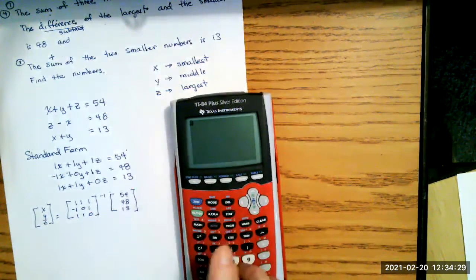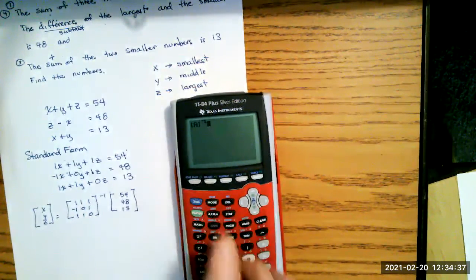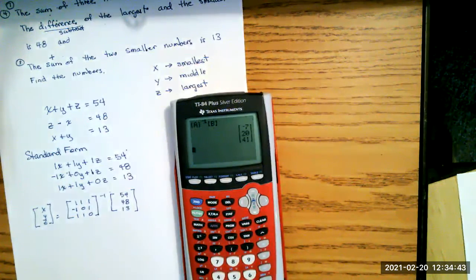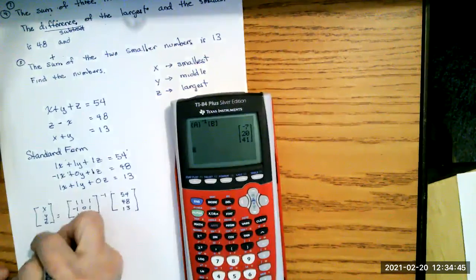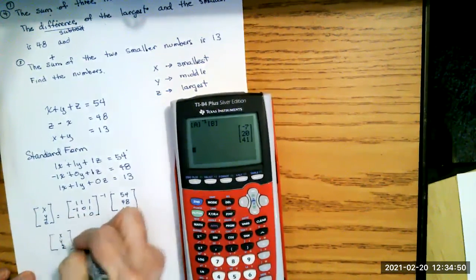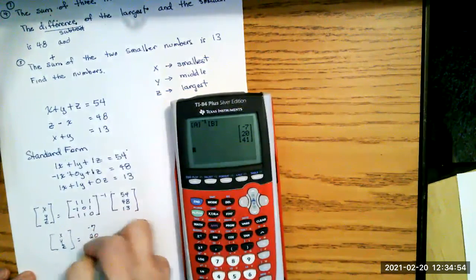So I do second, matrix, A, inverse. Don't forget your inverse key. Second, matrix, down to B, enter, and then enter, and I should have my answers. So my answers for X, Y, and Z are negative 7, 20, and 41.